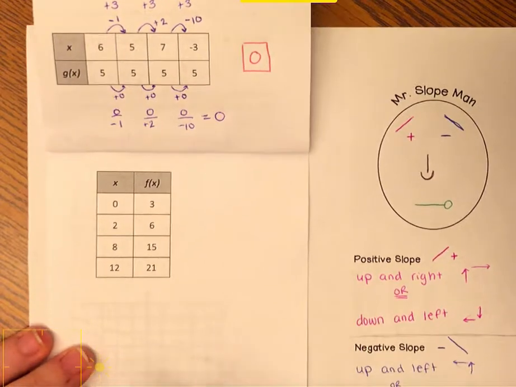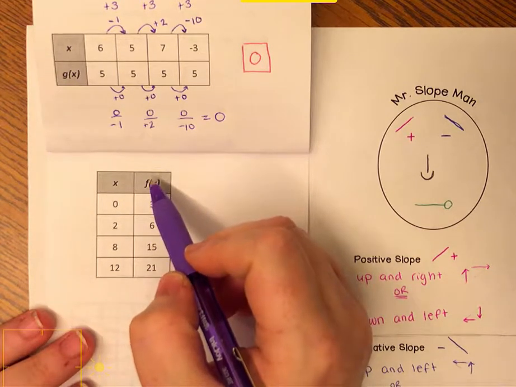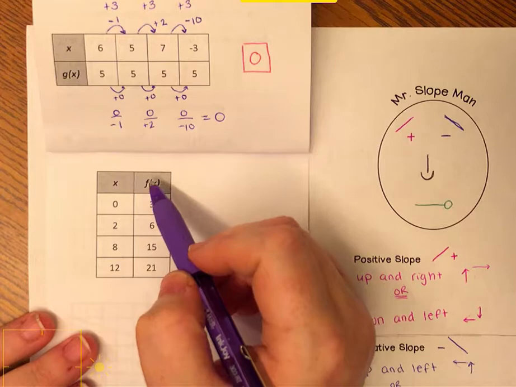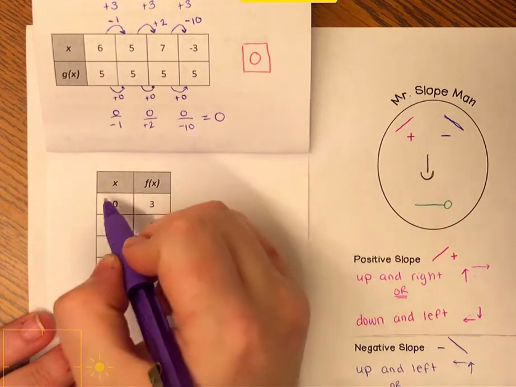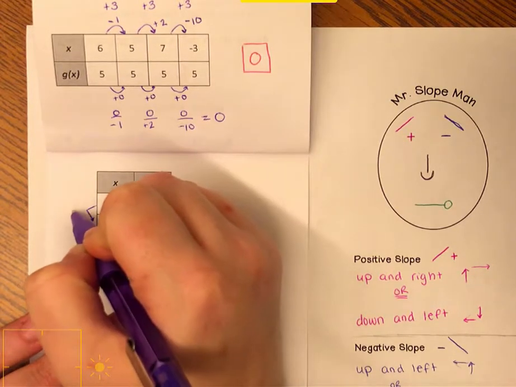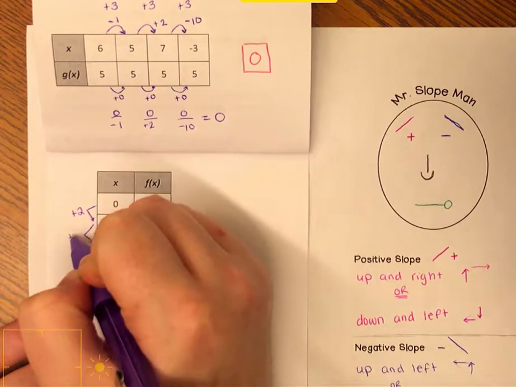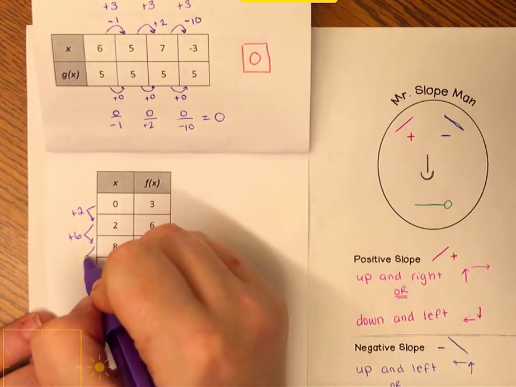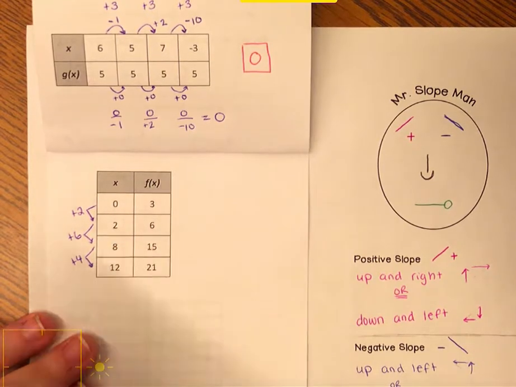On this next one, we want to look at the change in x and the change in y. So f of x, again, is the same thing as saying y. This one is a vertical table, but we do the same thing. So if I look at my x's, from 0 to 2 is adding 2. From 2 to 8 is adding 6. From 8 to 12 is adding 4.